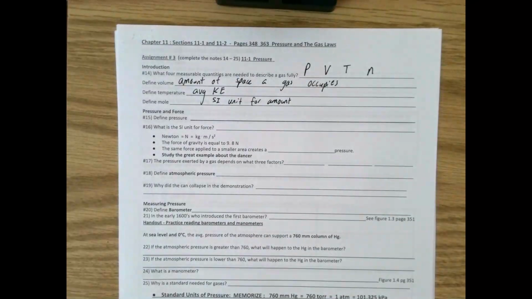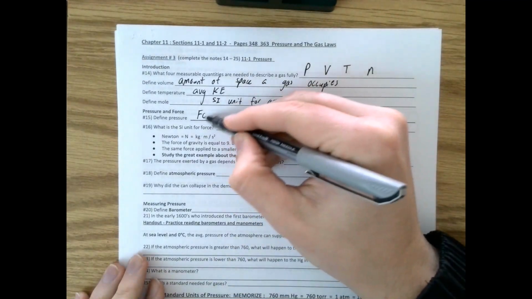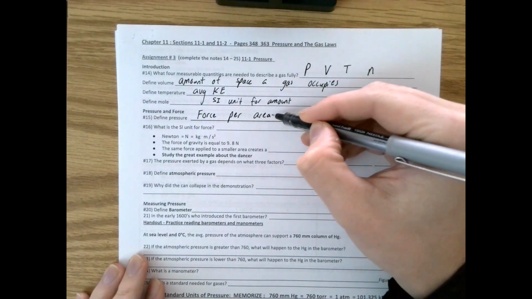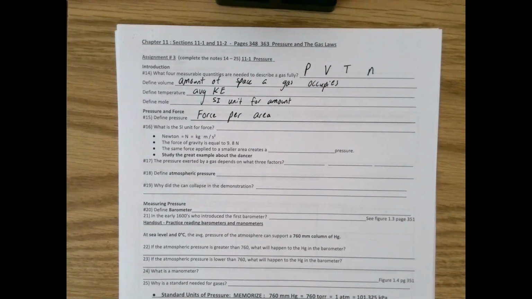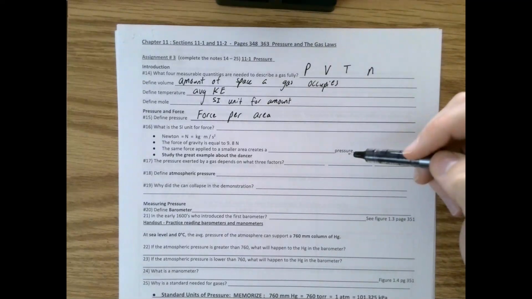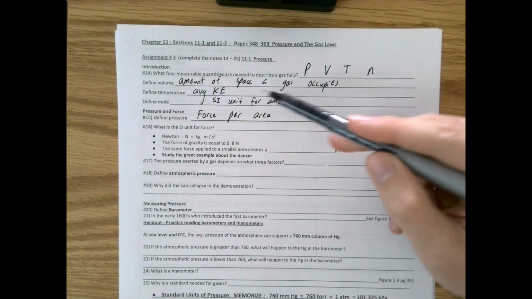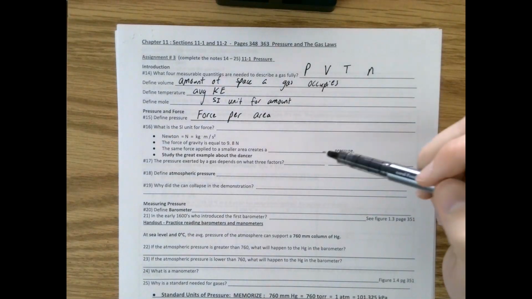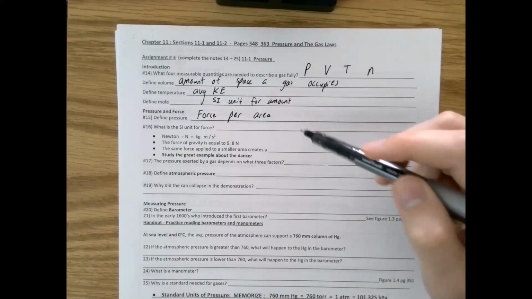Okay. So then the one that might be newer to us is pressure. Pressure is defined as force per area. Basically, how much force are we applying over a certain unit area. So for our previous descriptors of gases, we're familiar with the units. Volume, we use liters or milliliters. Temperature, we use Fahrenheit, Celsius, or Kelvin. The mole is our unit there.